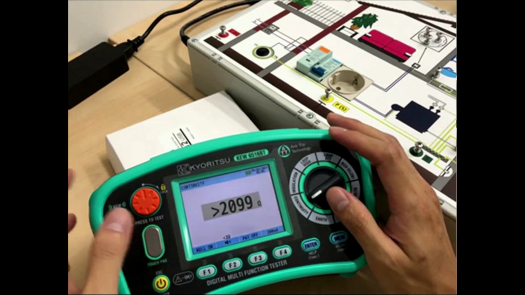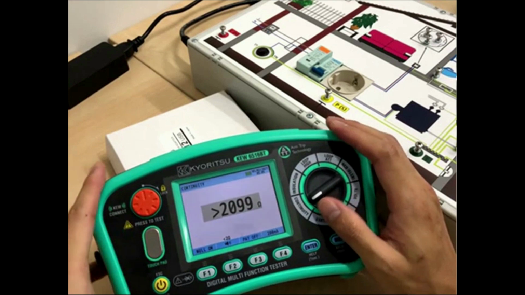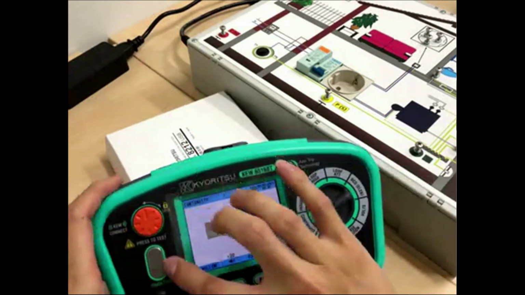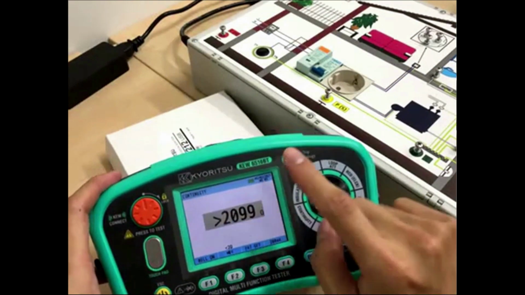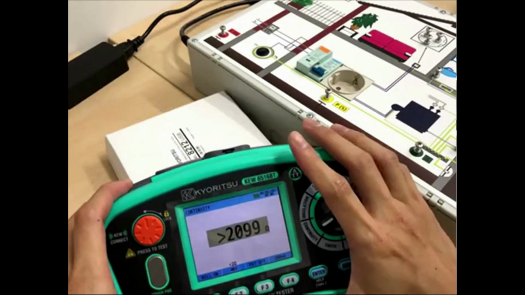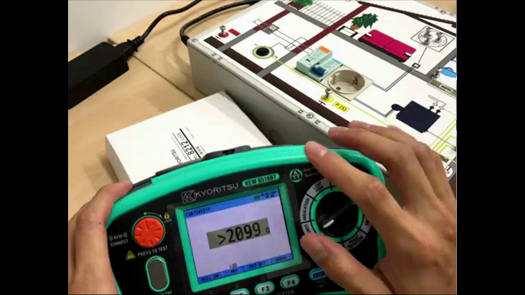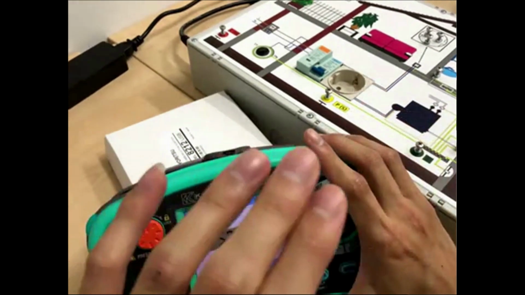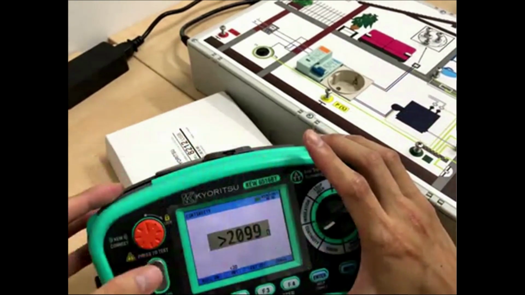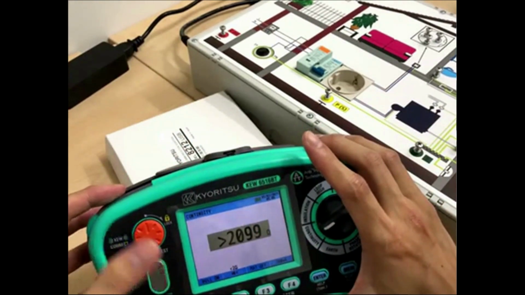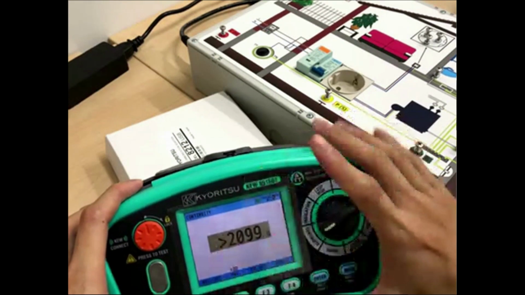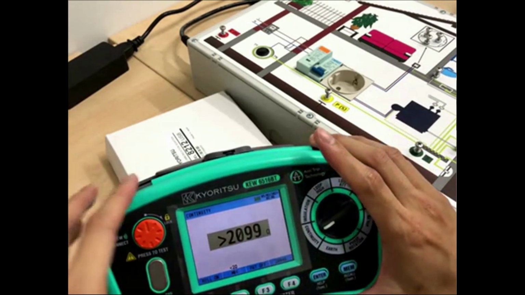The touchpad is for when the earth wire is wrongly connected to the live wire in the circuit under test. If you touch the touchpad, it will show you PE HIV. Later I will show you this function.